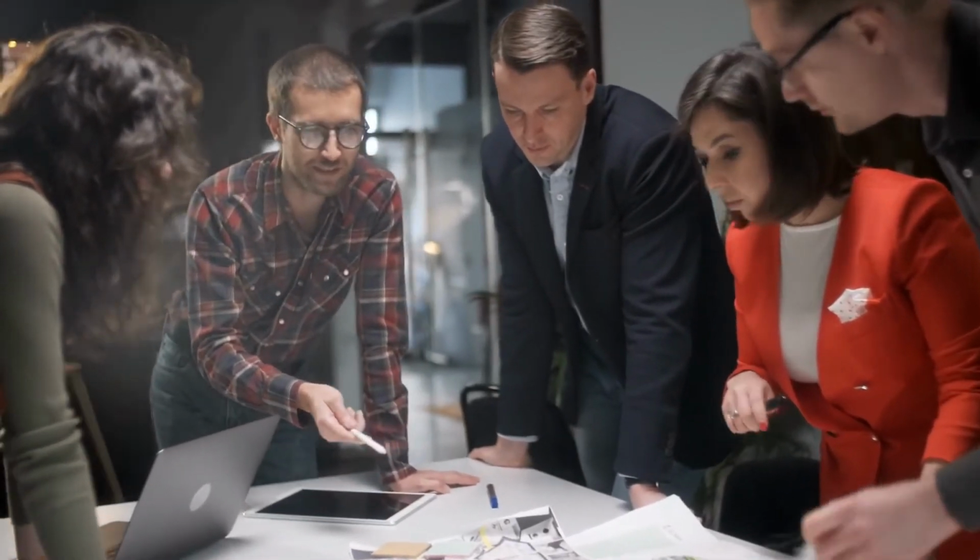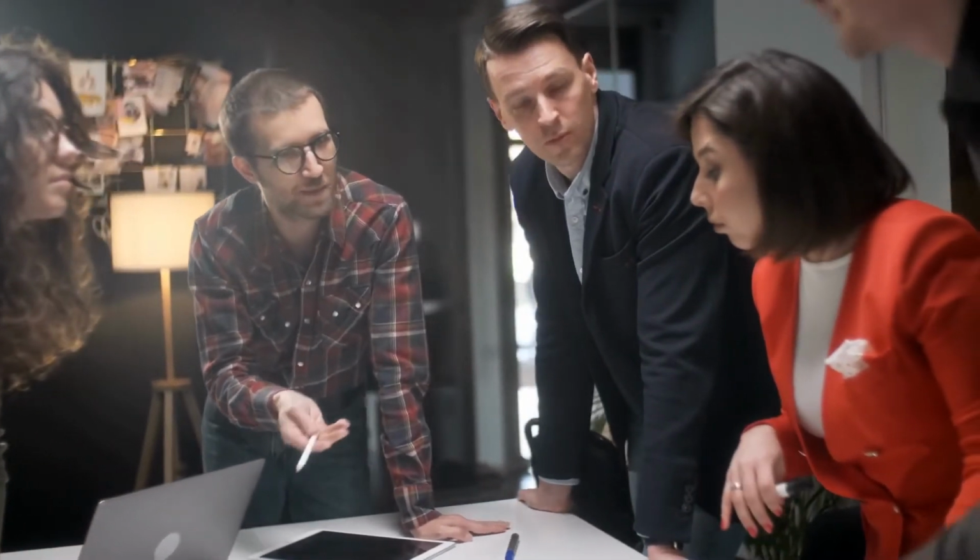Once harvested, it's time to put the information into action. And here are some of the top database marketing techniques that do just that.